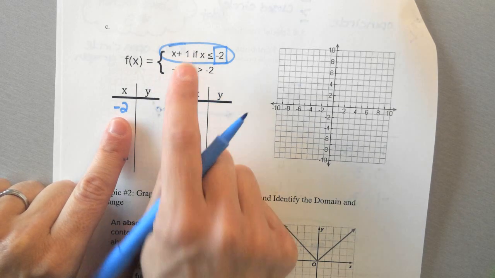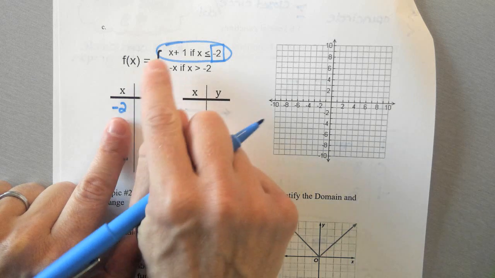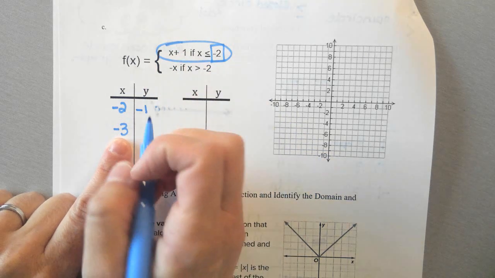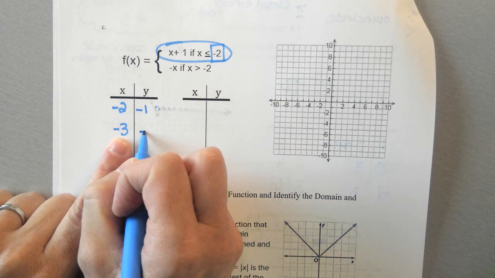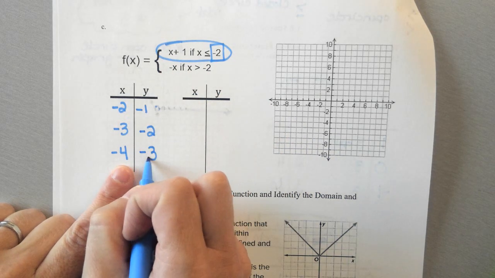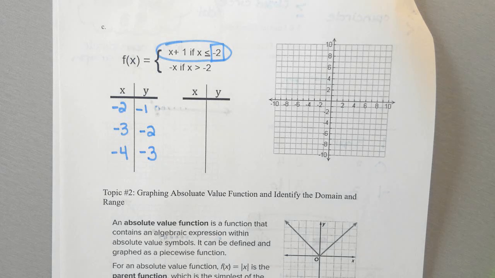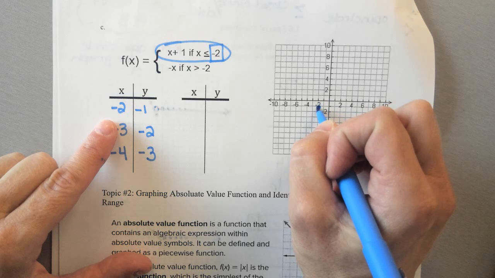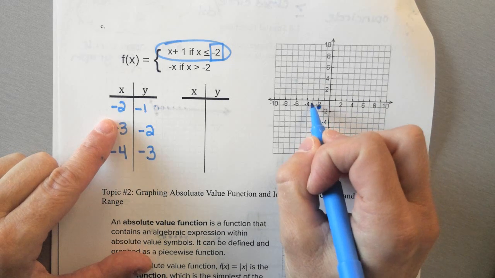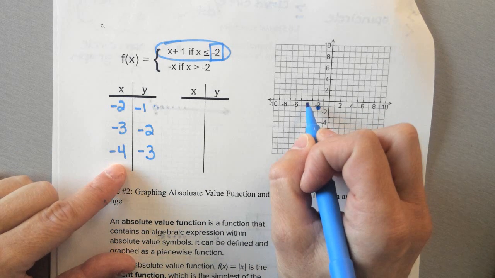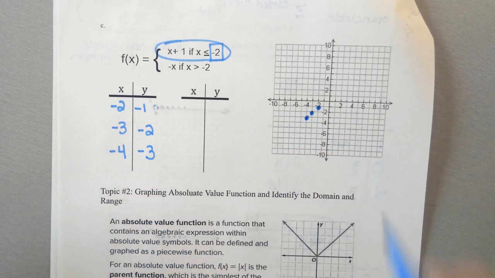-2 plus 1 is? If I plug in -2, -2 plus 1 is -1. -3 plus 1? -2. -4 plus 1, -3. Okay, these are all closed. Remember, we have no reason for an open with these. So I'm going to graph left 2, down 1. Left 3, down 2. Left 4, because again it's negative, down 3. And we could continue that pattern, right? To kind of see where we're headed.